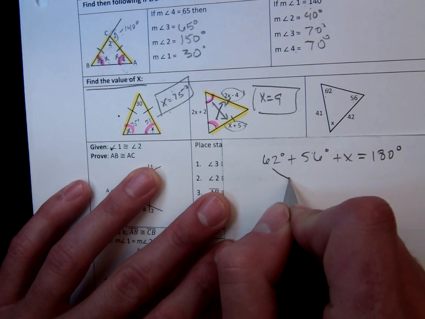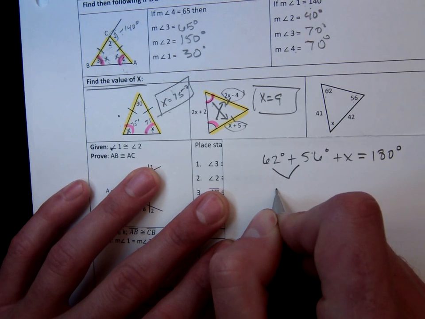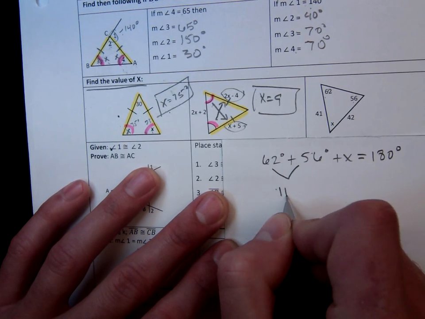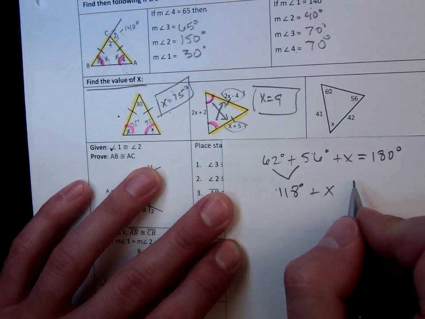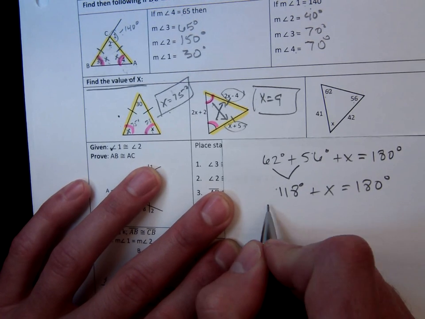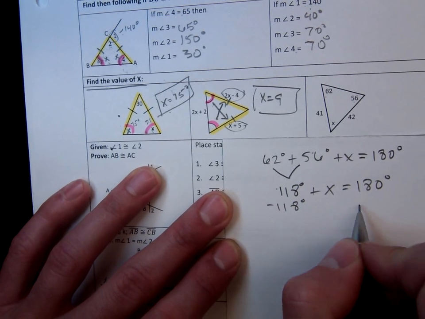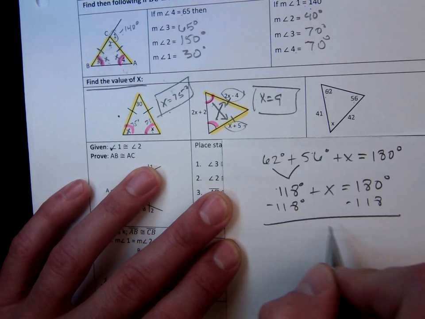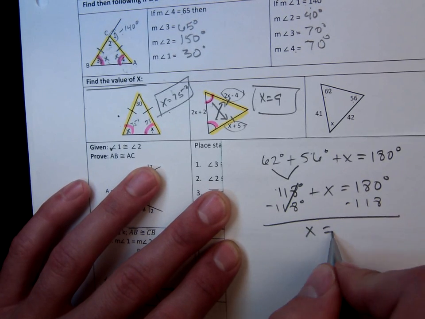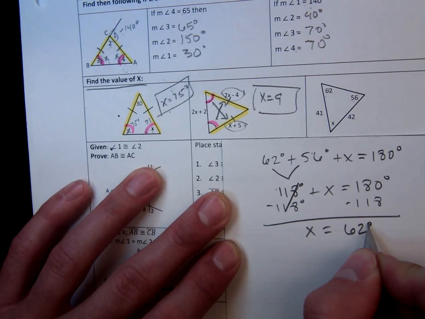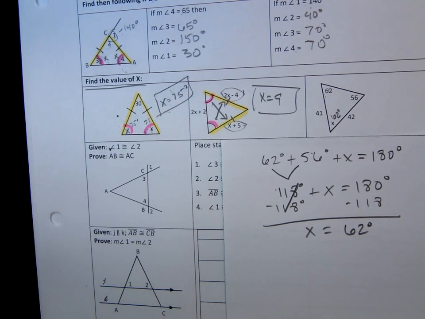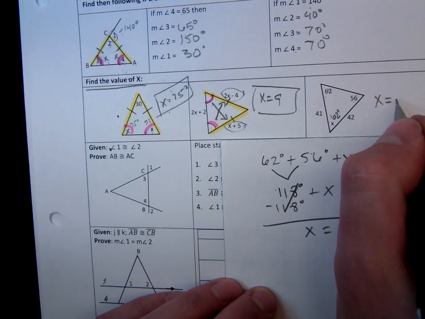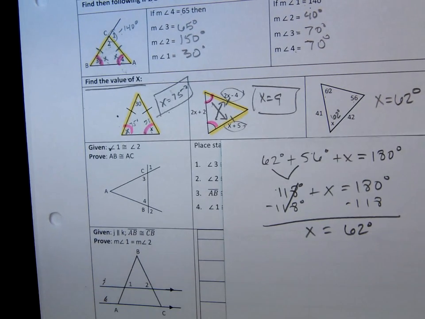I add these 2 up here, and I get 118 degrees plus x is equal to 180 degrees. If I subtract 118 from both sides, what I find is that x is equal to 62 degrees. Meaning that this is an isosceles triangle, but based off the information that they're giving us, we do not even need to do anything further with this.